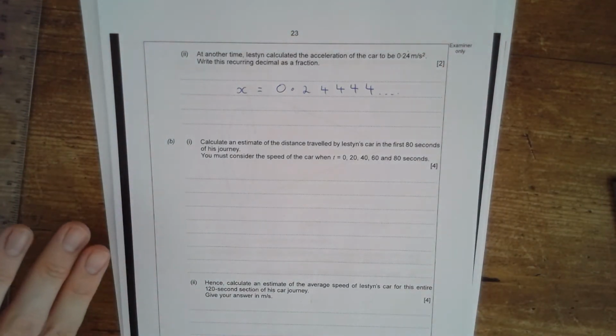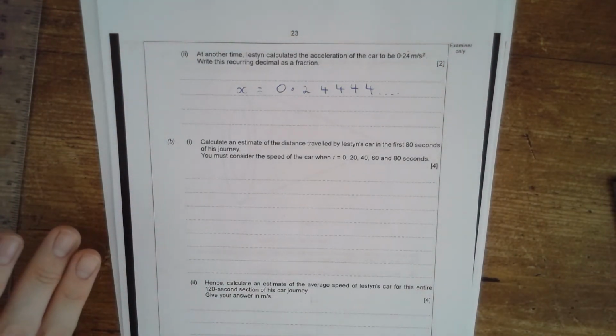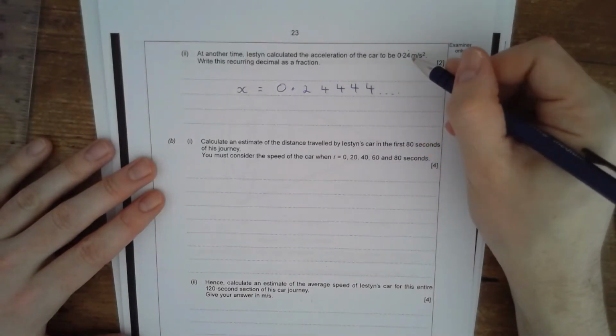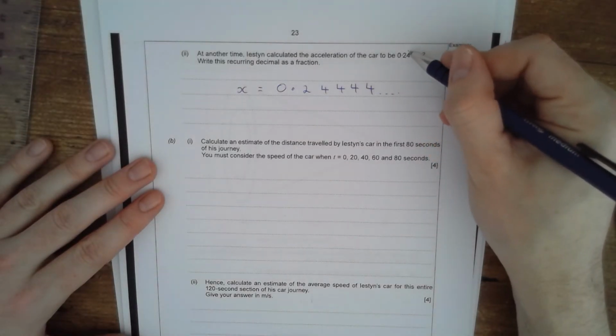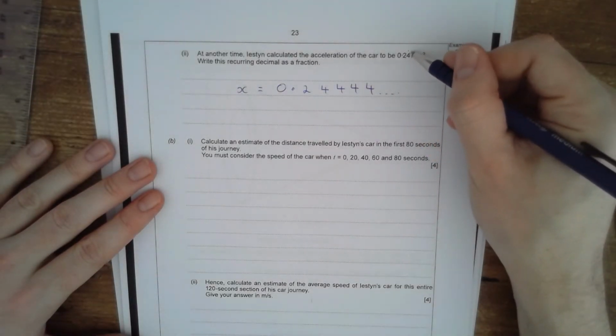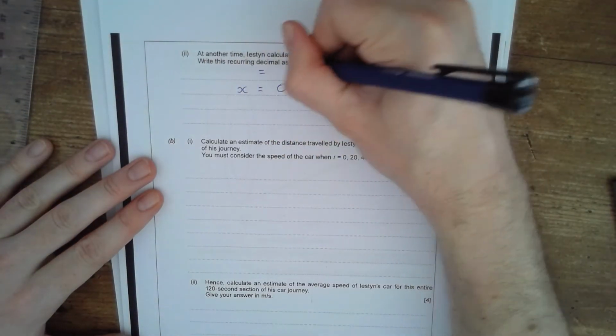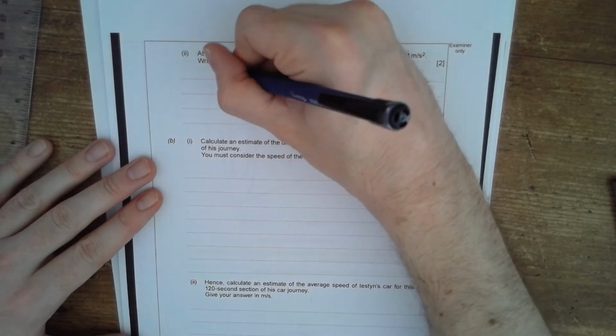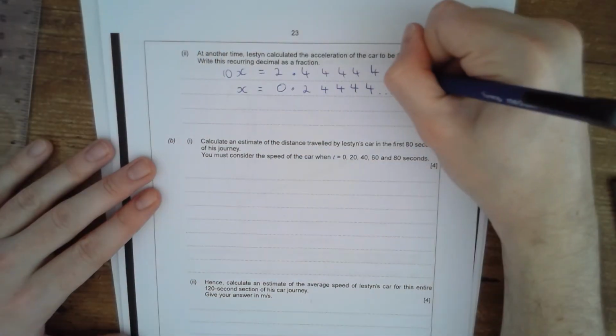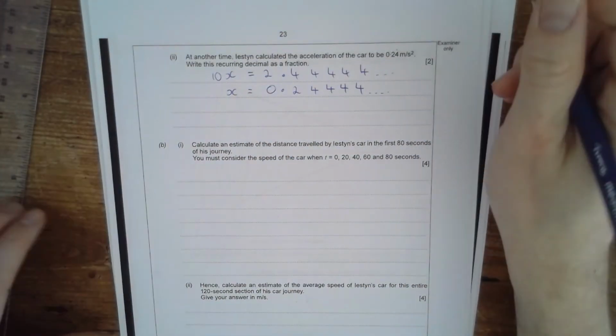Okay, now from here, we want to times that by 10 because it's only got one dot. If it had two dots, I'd times by 100. If it had three dots, I'd times by 1,000. So above it, I line up the equals and the decimal in perfect order, times by 10, and then move everything across.